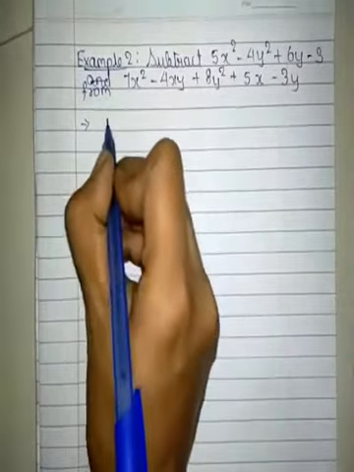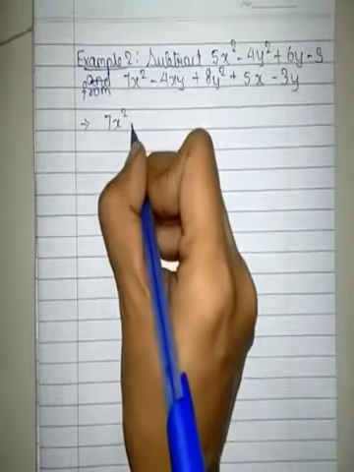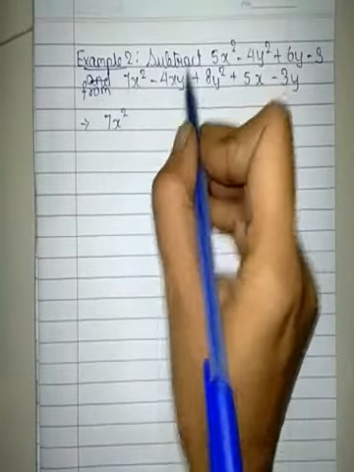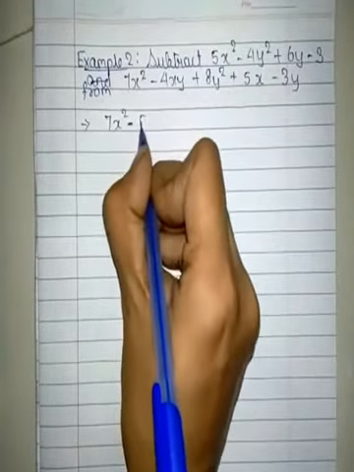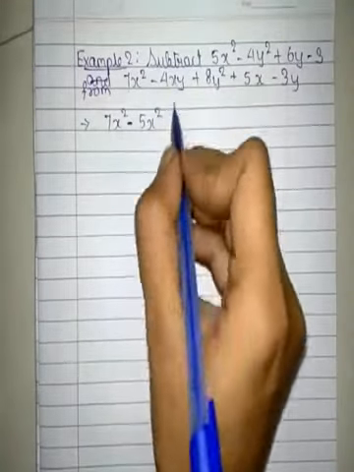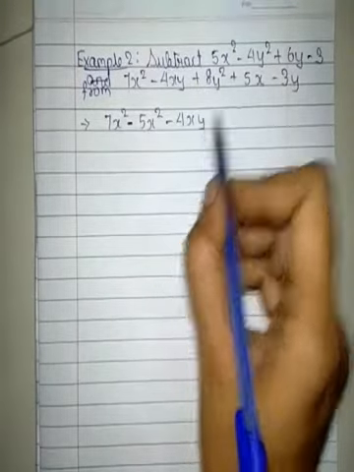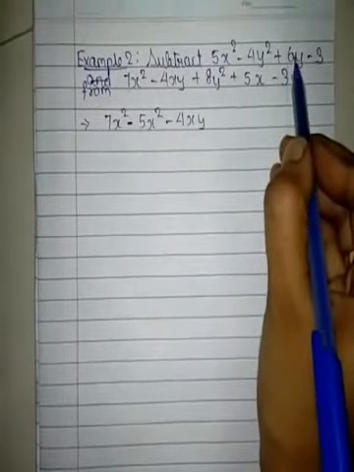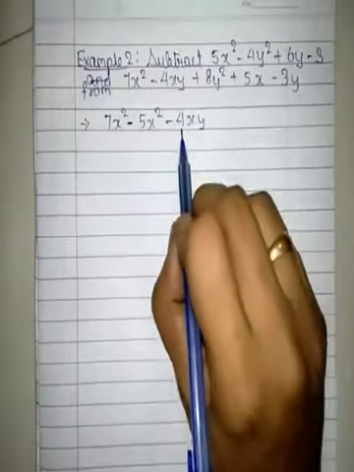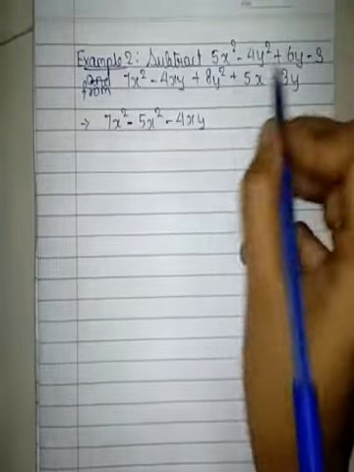Here we are taking first 7x square. The like term for this in the other expression is 5x square. As we have to do subtraction, it will be minus 5x square. Now let's take the second term, that is minus 4xy. Is there any common term for this? No, so we will keep it as it is, since there is no like term.